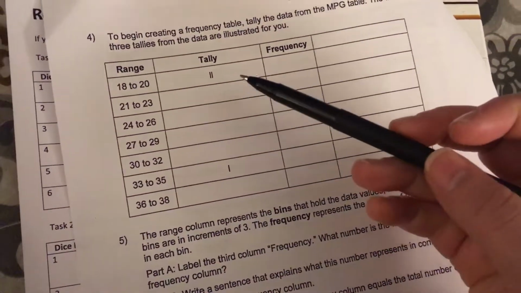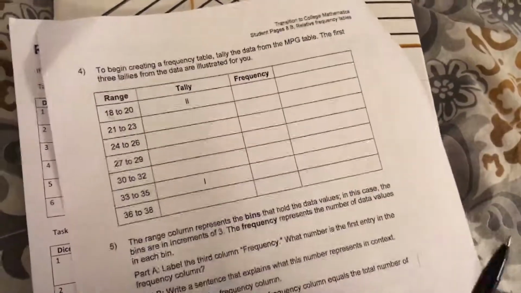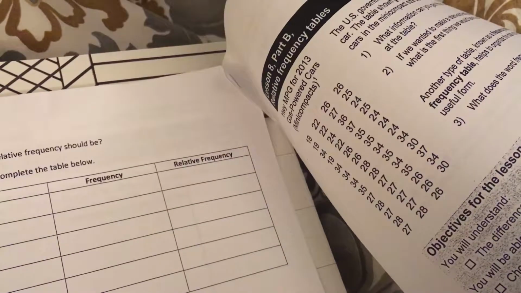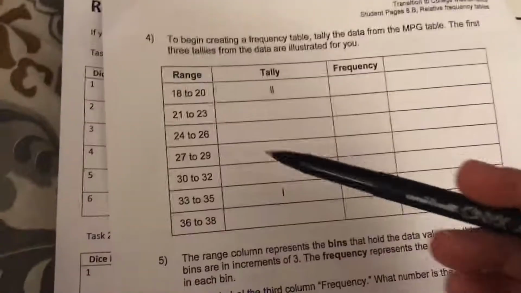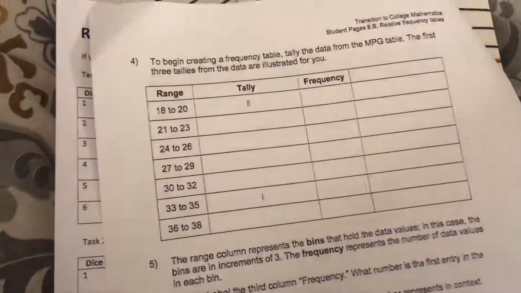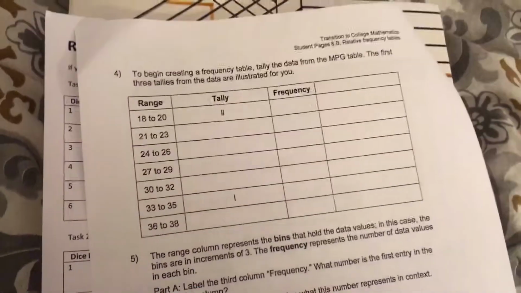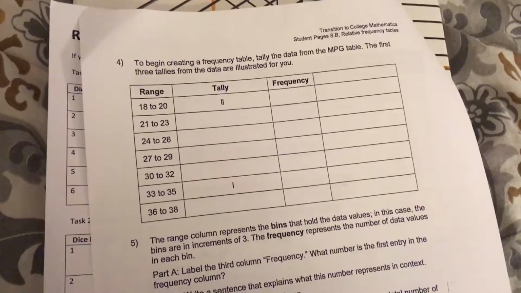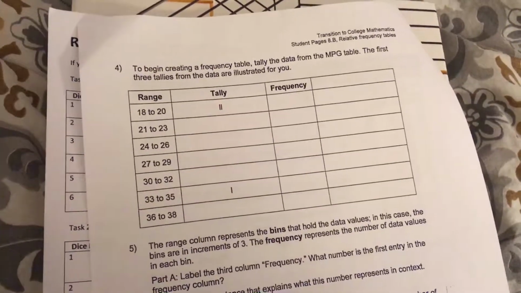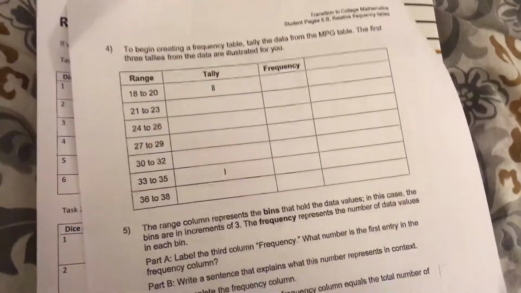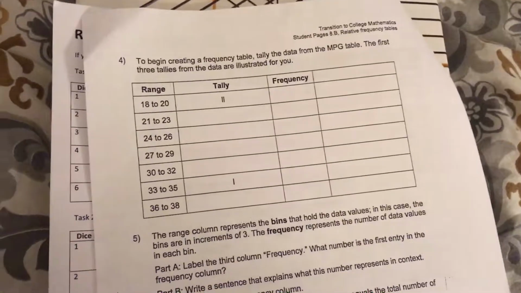So that's what you're going to do. Take a second and go back and forth from the front, and put tallies for what those numbers are. Like I said, I think there are 41 or 42 numbers. I'm going to stop this video because I'm going to do this myself. After you do this, go on to the next video that's uploaded in Google Classroom.